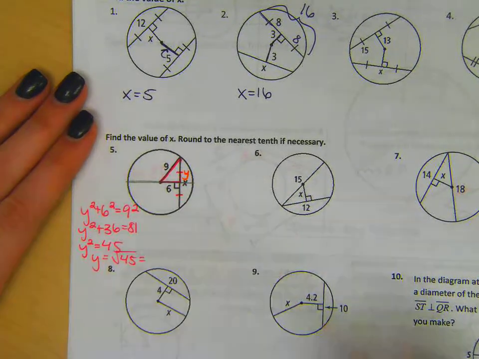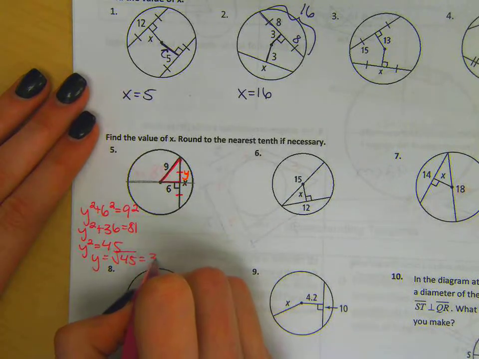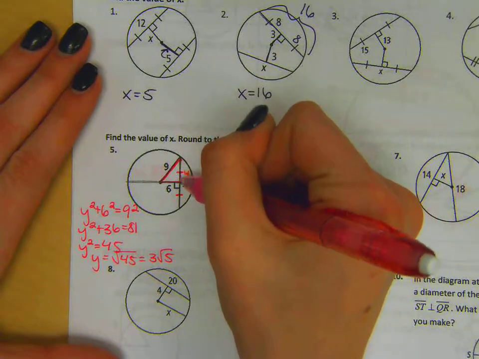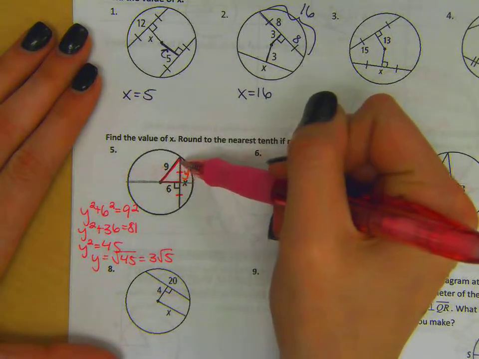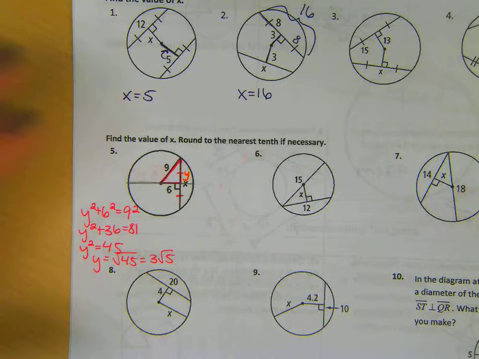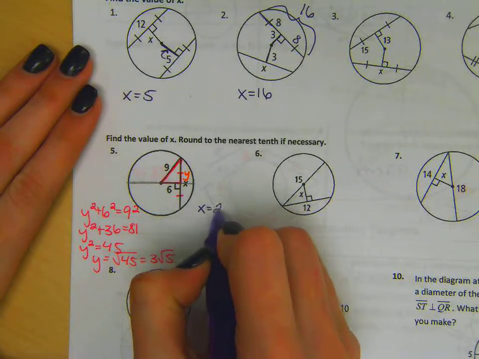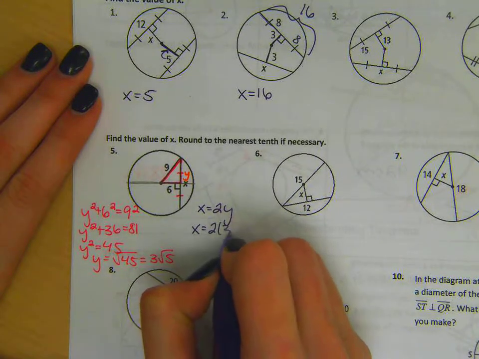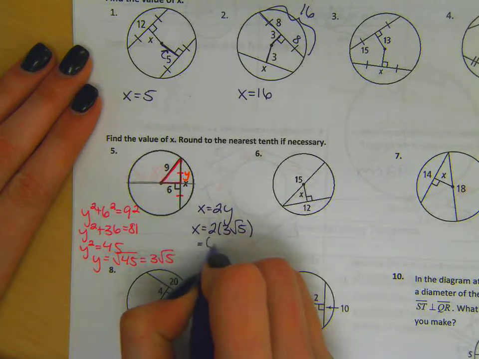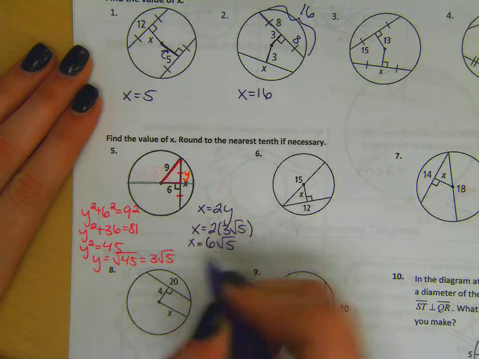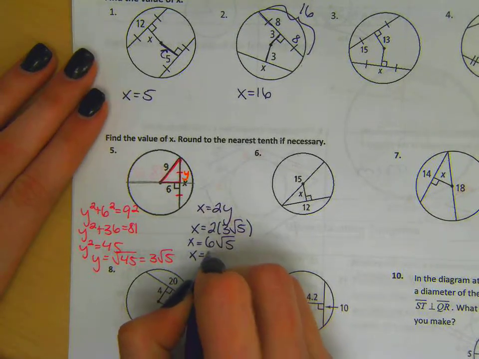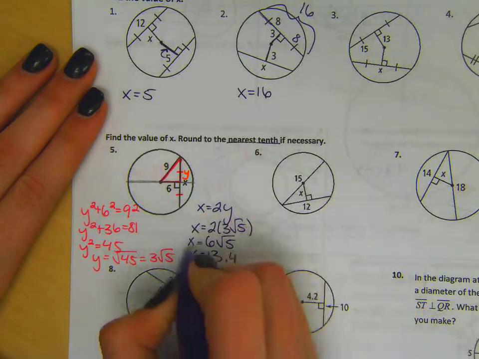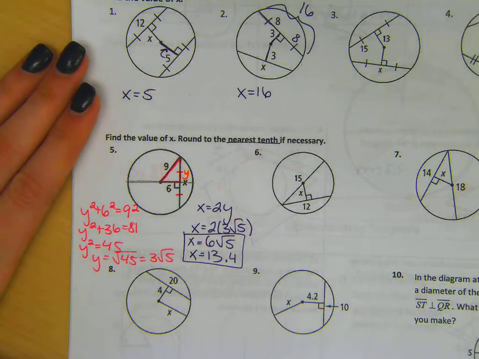And we can simplify the square root of 45. That's simplified to 3 times the square root of 5. Well, I know that that's just this portion here, just one part of the chord. I want the entire thing. So x is going to be twice the value that we found for y. So x is 2 times 3 square root of 5, which can be rewritten as 6 square root of 5, or if we plug this into our calculator to get our decimal answer, rounded to the nearest tenth, we have 13.4. So either of these two answers would be acceptable.